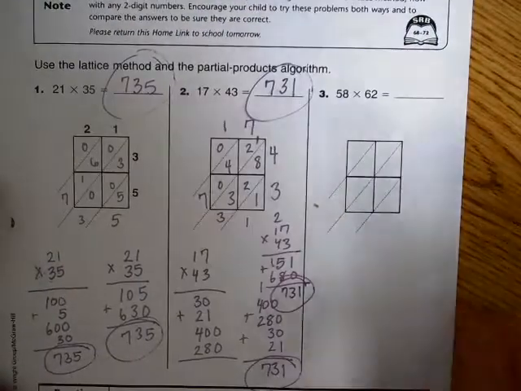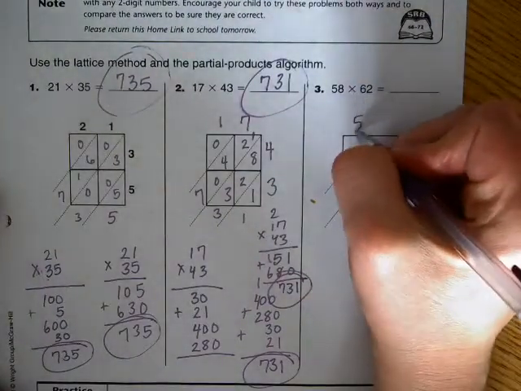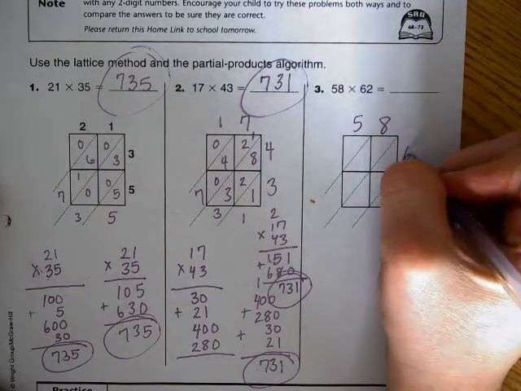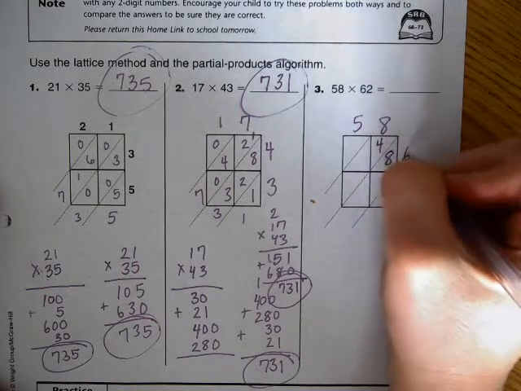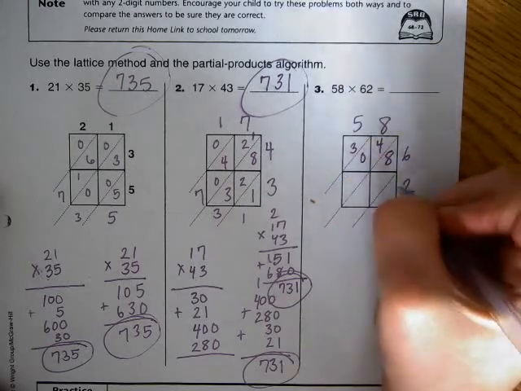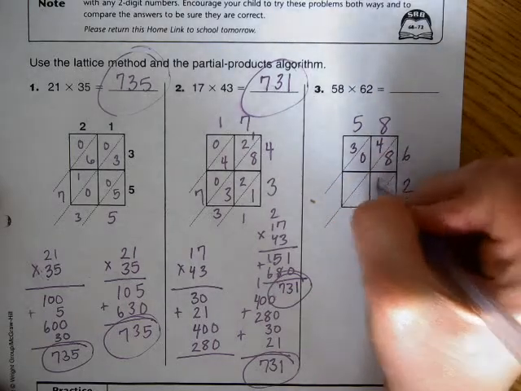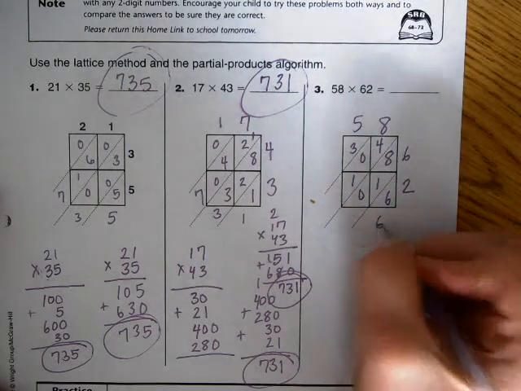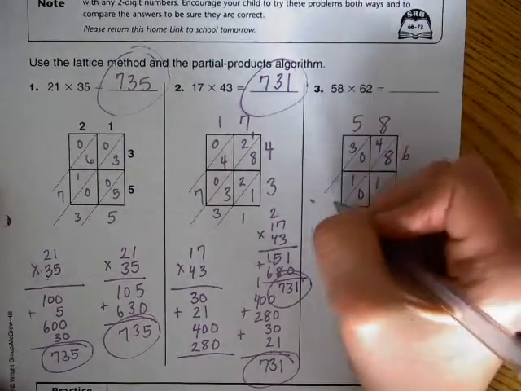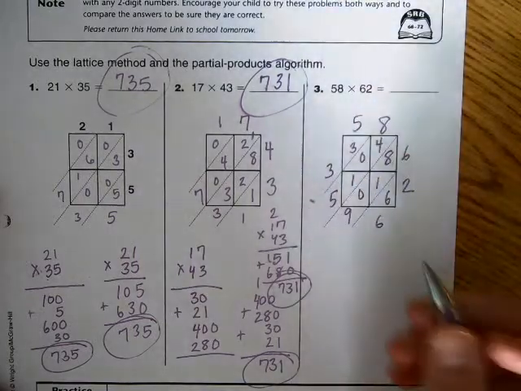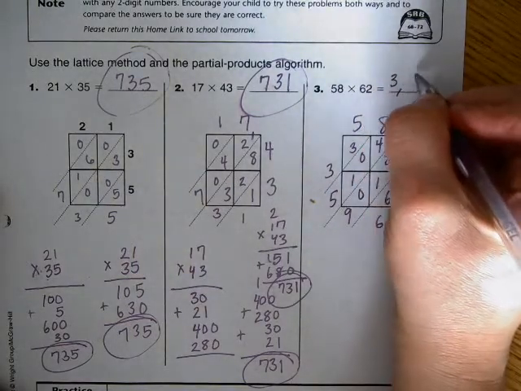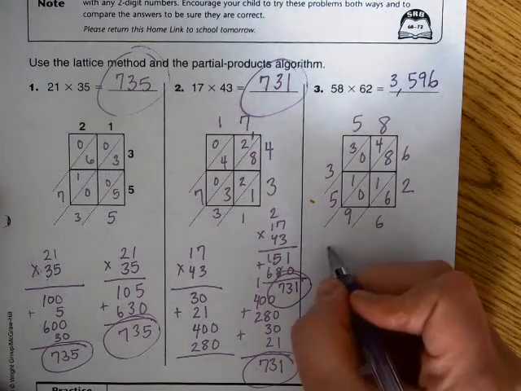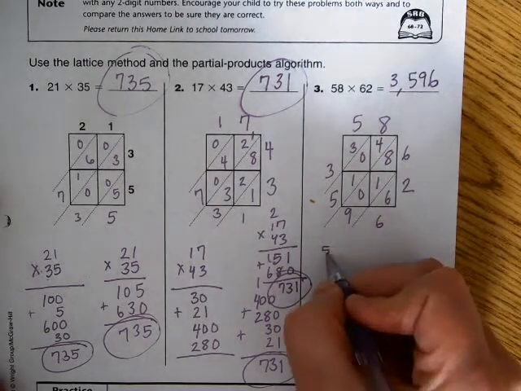Alright, lastly, number 3. 58 times 62. 6 times 8 is 48. 6 times 5 is 30. 8 times 2 is 16. 2 times 5 is 10. And add them up. 6, 9, 5, 3. So the answer should be 3,596. Let's try the partial products and see what we come up with.